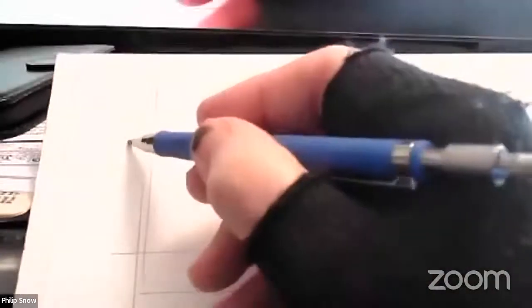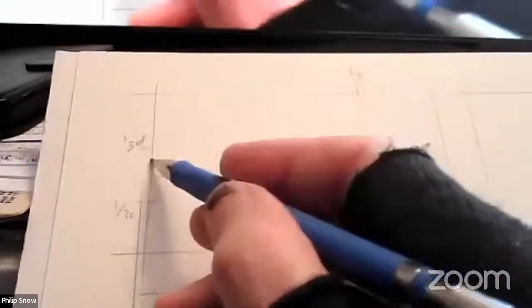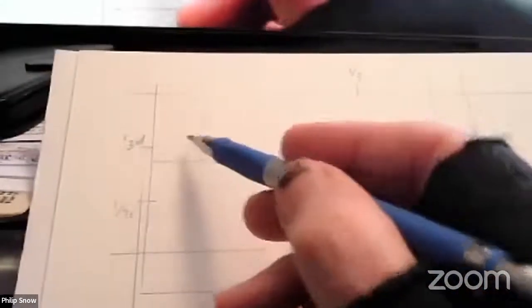So roughly, remember that we're working on these thirds, roughly a third along, a third down, and a third down here. You've basically got 3 lines. So we want the background line to go across, and you can do your own shapes of mountains here as simple as possible.